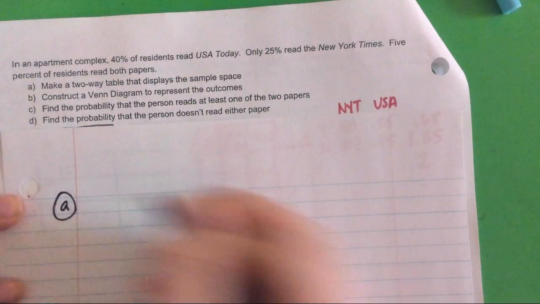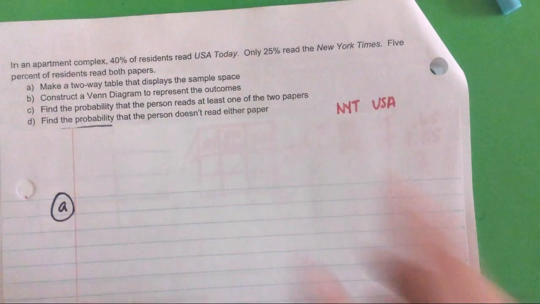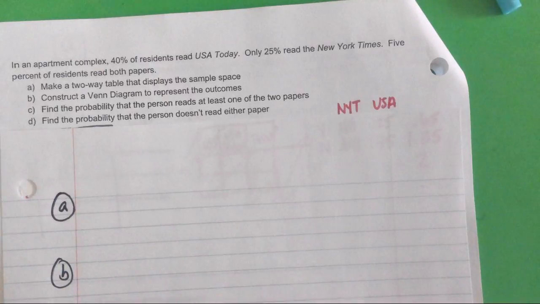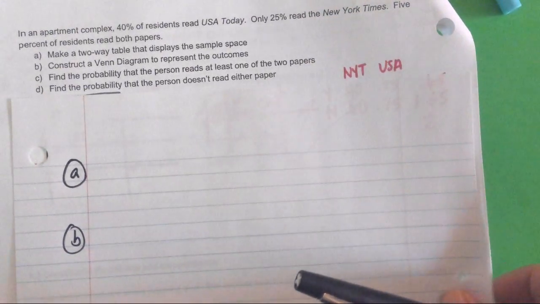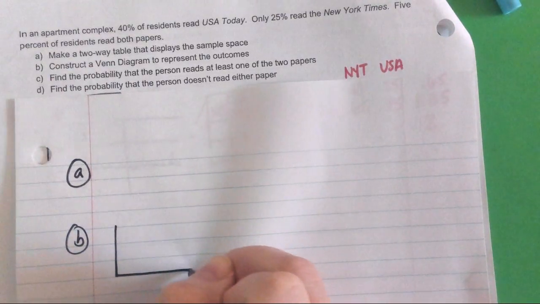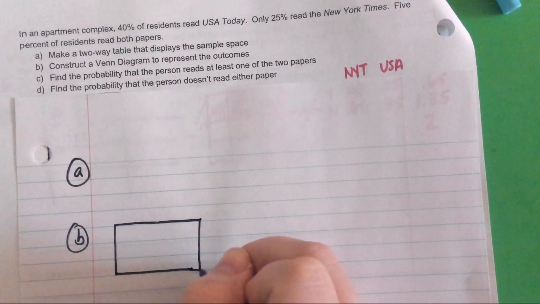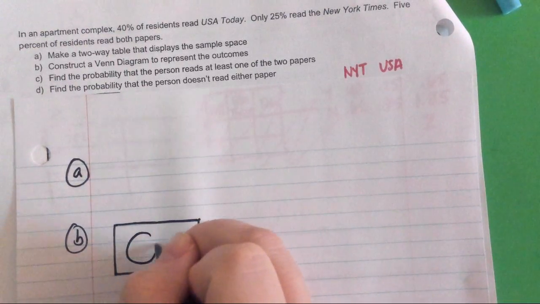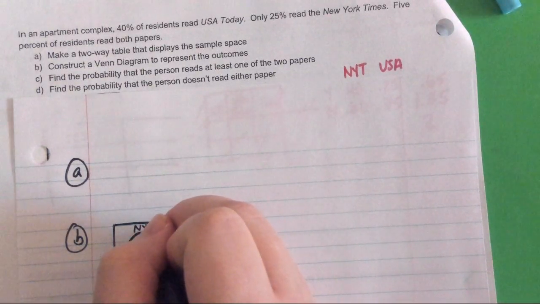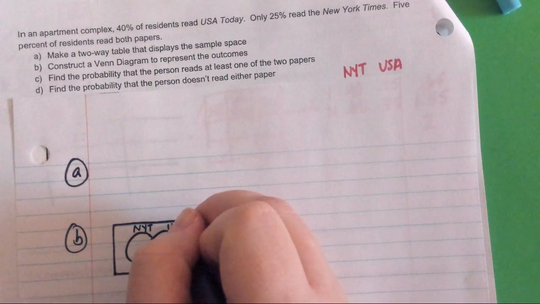Okay, so they want us to make a two-way table, but there's no reason we can't make a Venn diagram first. So I'm actually going to do part B first. If I get to choose, I choose a Venn diagram. I just think the bubbles are easier to read. You can just see the overlaps and life just gets easier. Okay, so here's my box. Here's my circles. I'm going to do one for New York Times, and I'm going to do one for the USA Today.